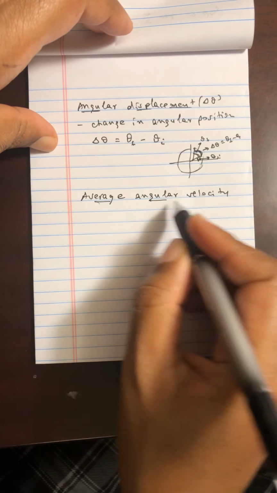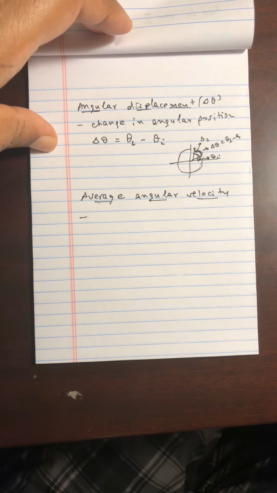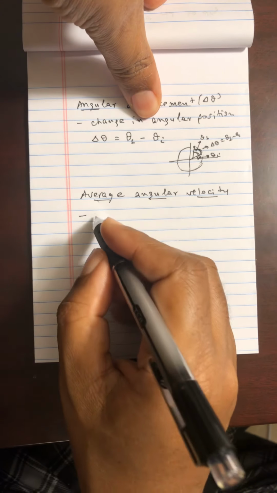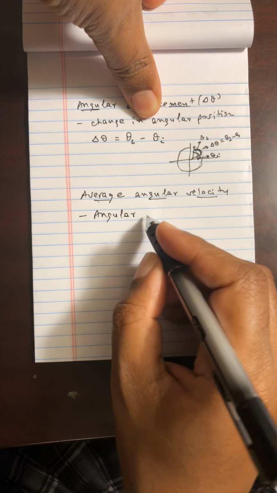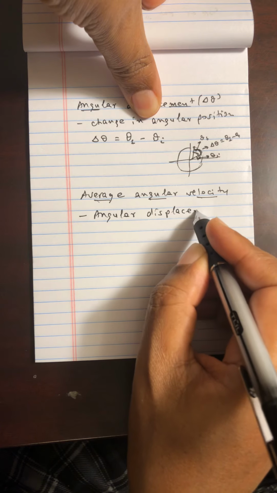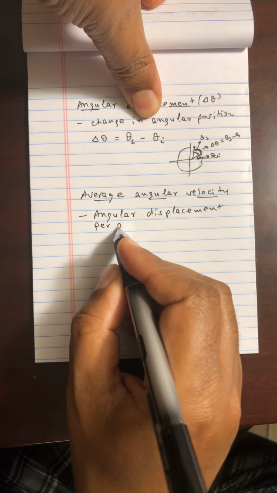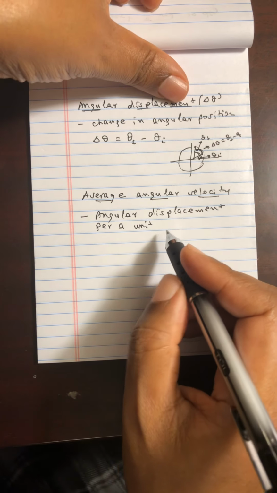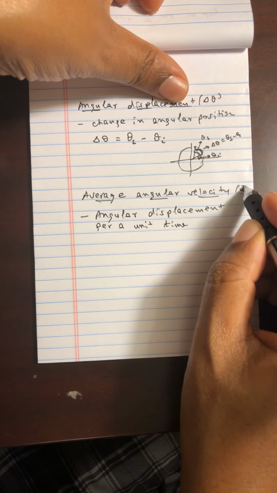This is defined to be angular displacement per unit time. We're going to use omega bar over here.